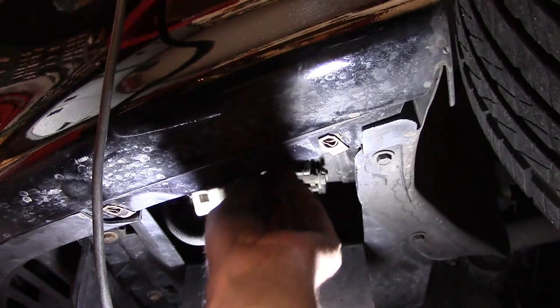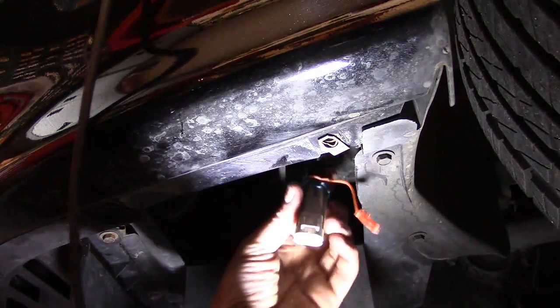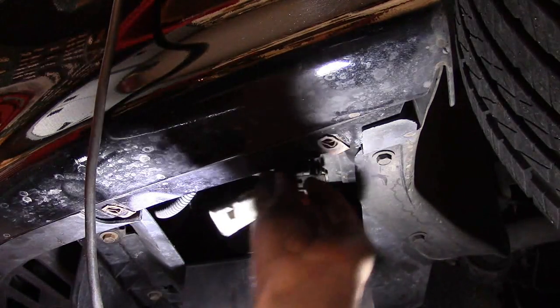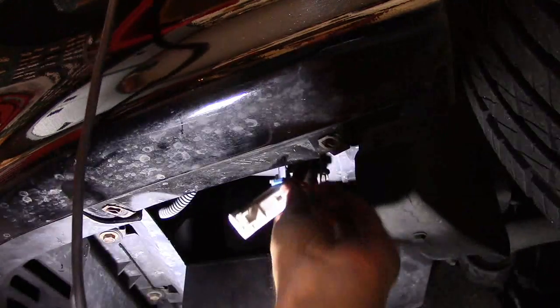So sorry for the camera work here, but what I've done is I've got the connector right here directly for the air pump motor. And let me fix this shadow here.